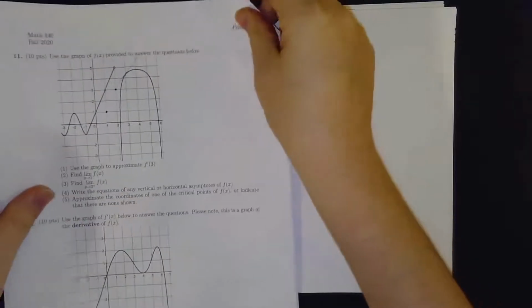Okay, so 11 comes with a graph. Graph looks like that.